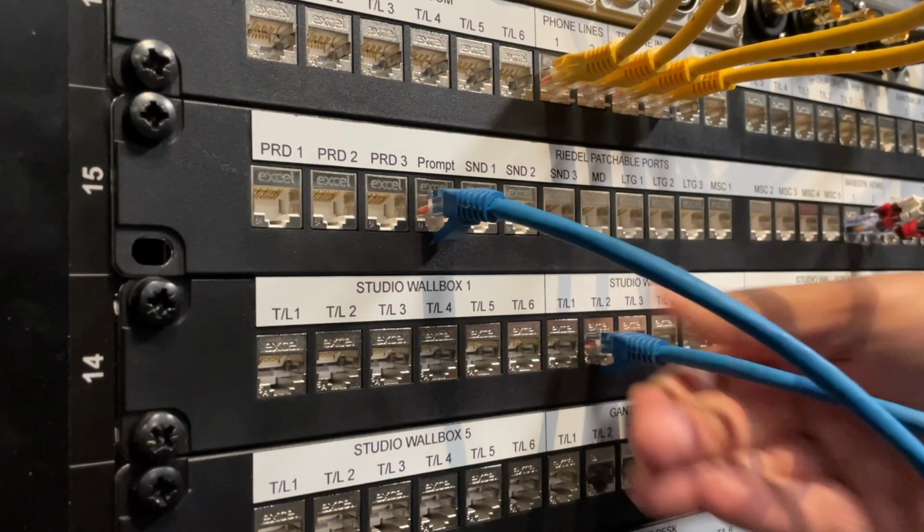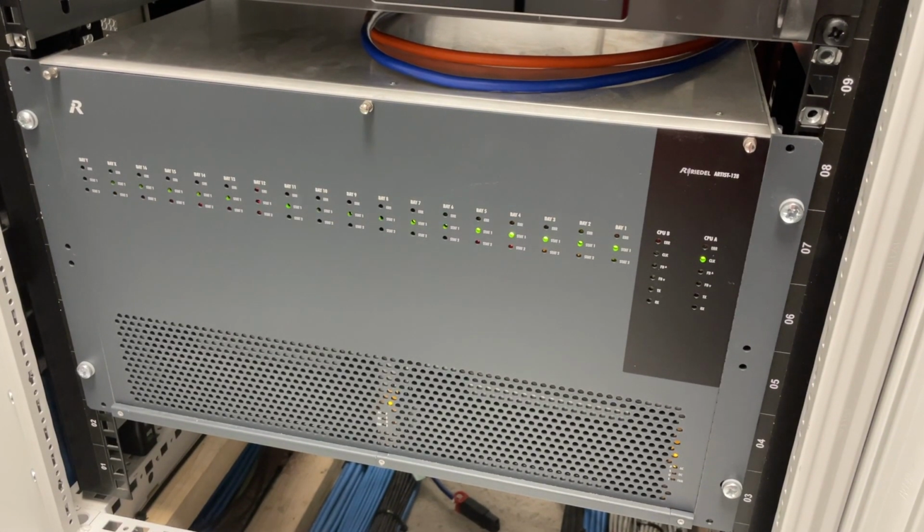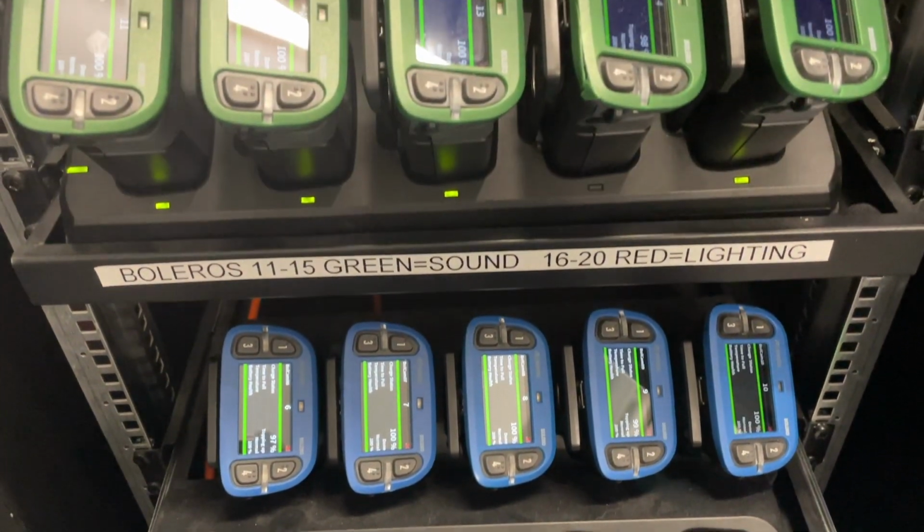The configuration for the system is stored in the Riedel frame, which is on 24-hour power, so ports are active all the time. You just need to power a panel or Bolero to use it.